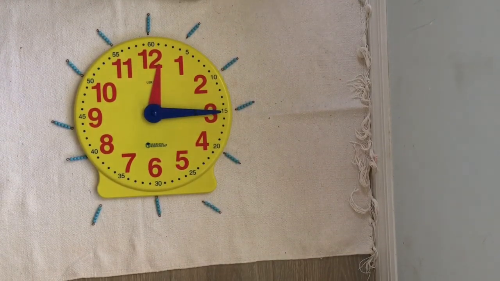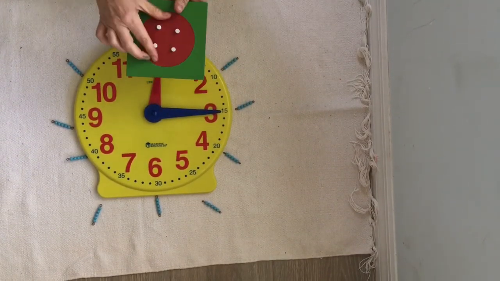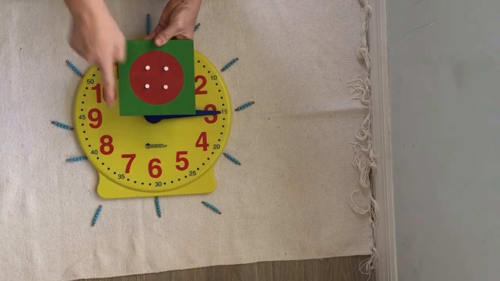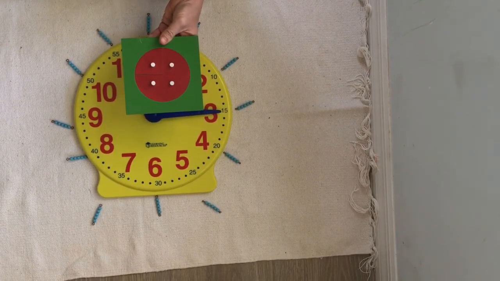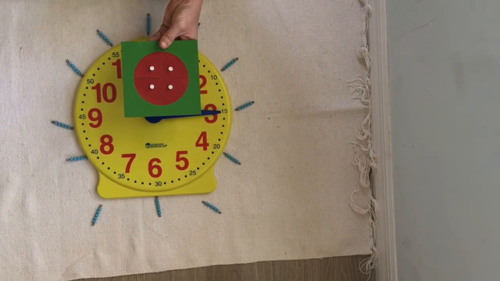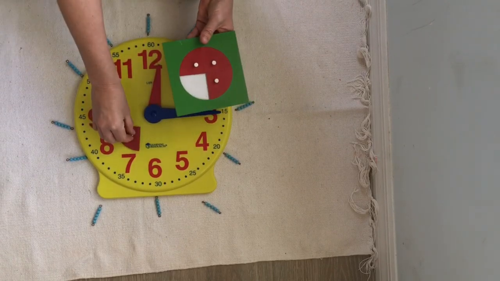But we're going to turn our clock into a fraction yet again. Not of halves this time, but of quarters. Do you remember that when you take a whole and you divide it into 4 equal parts, each of those parts is called a quarter?